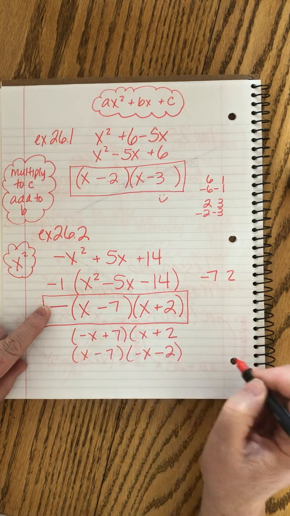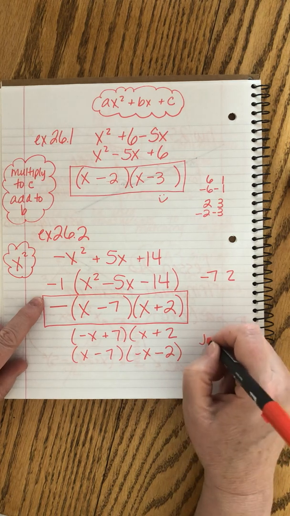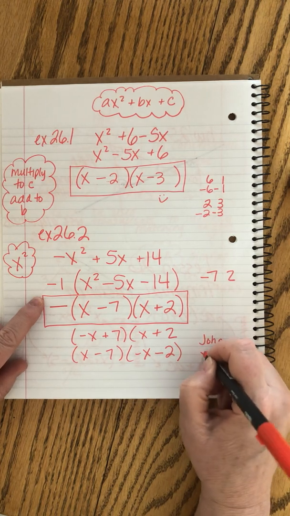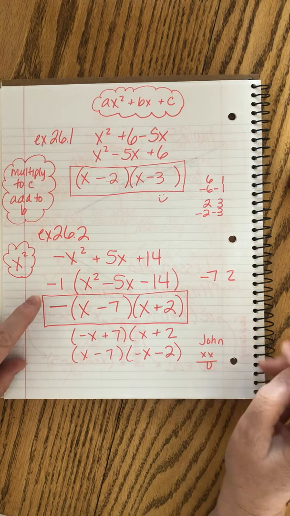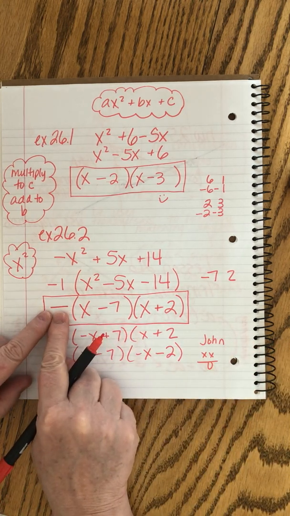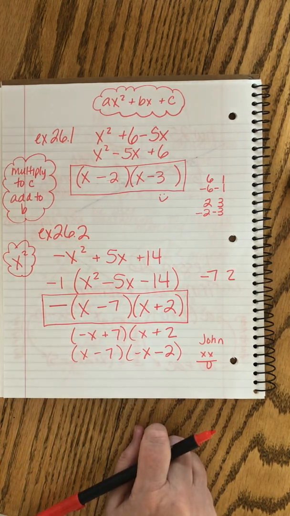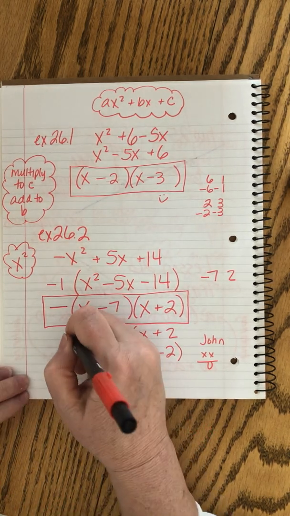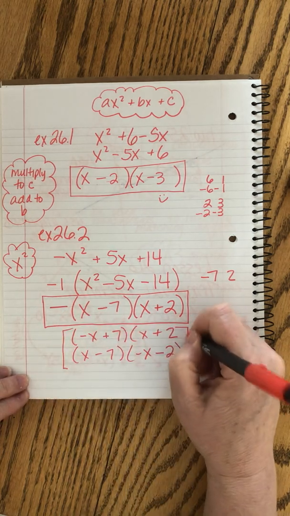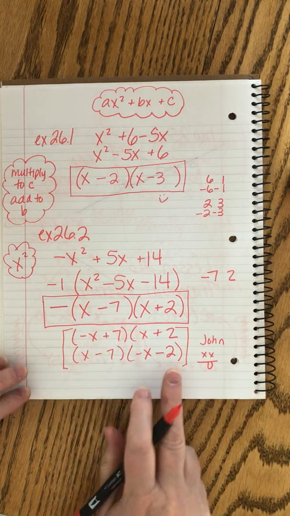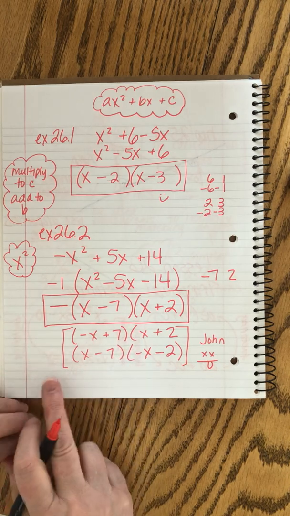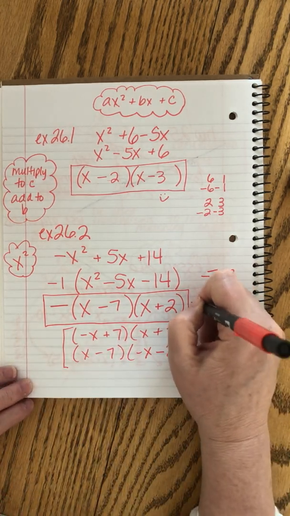I don't like either of those. Okay, this is John's choice. I think that's gross. I much prefer to see that minus out here so that I'm perfectly clear that he's just a minus sign, right? So there's a case where I disagree with John. I don't think his answers are wrong. I just think they're less desirable. I think this is the way to go. Yay.